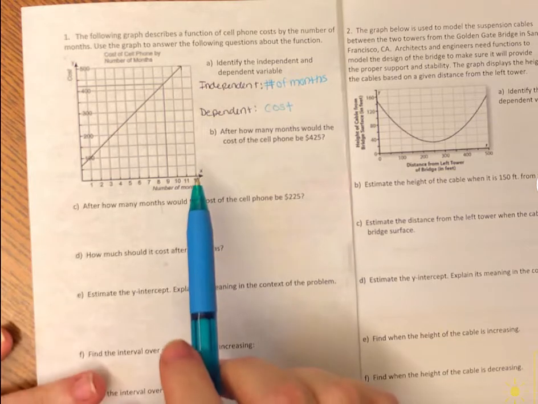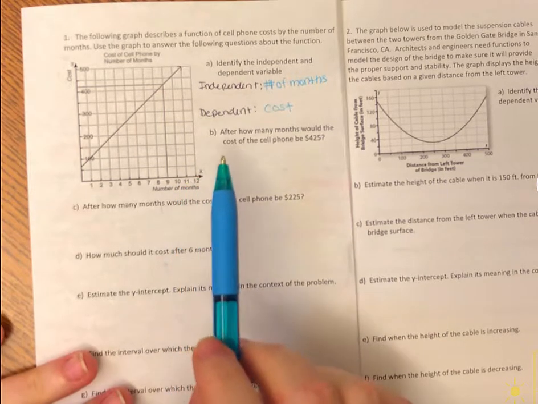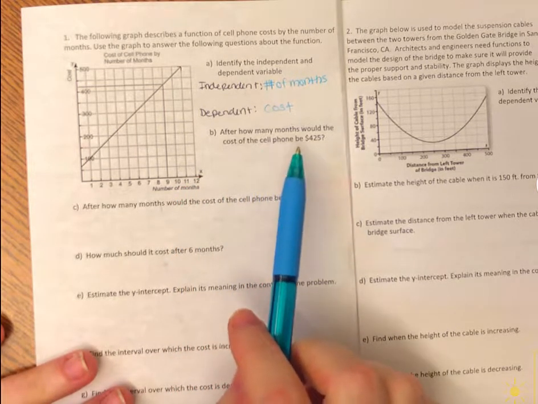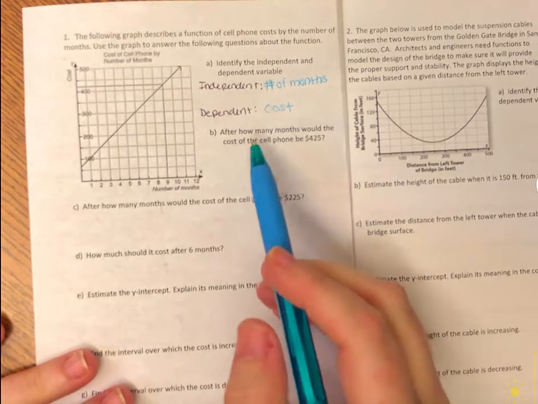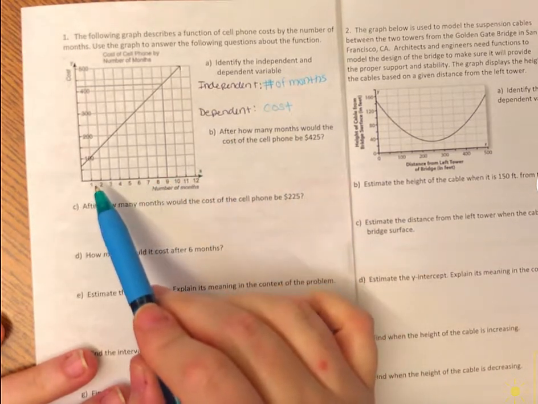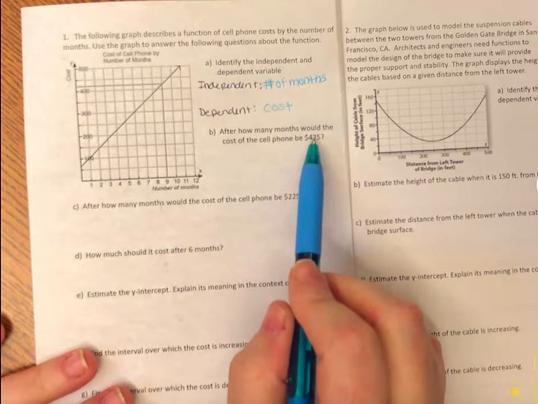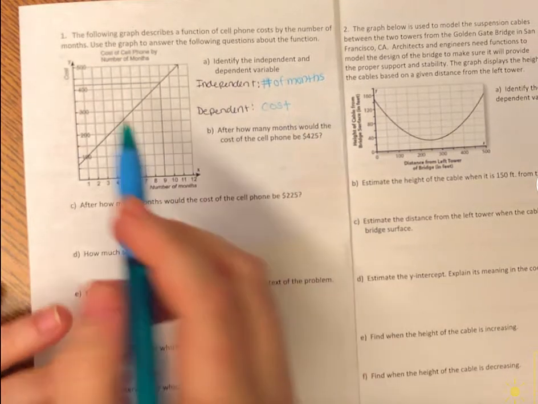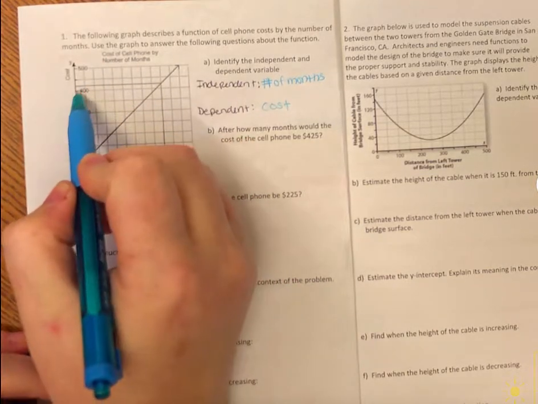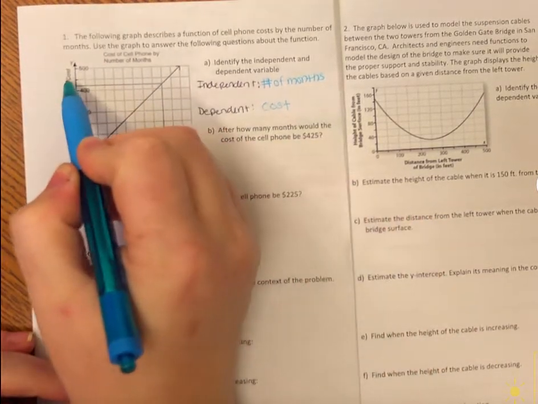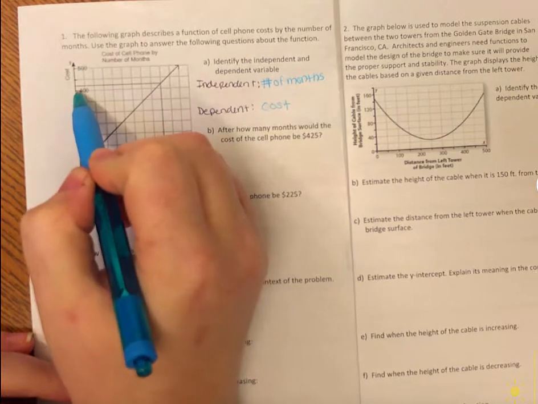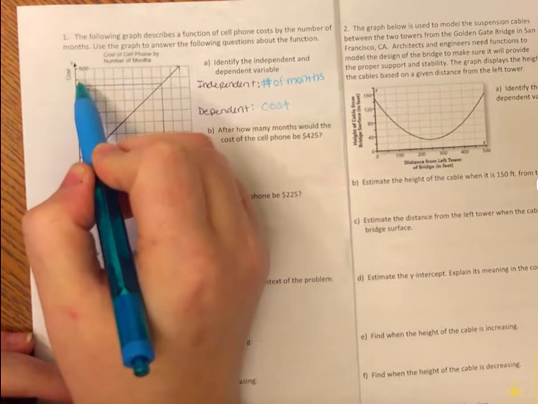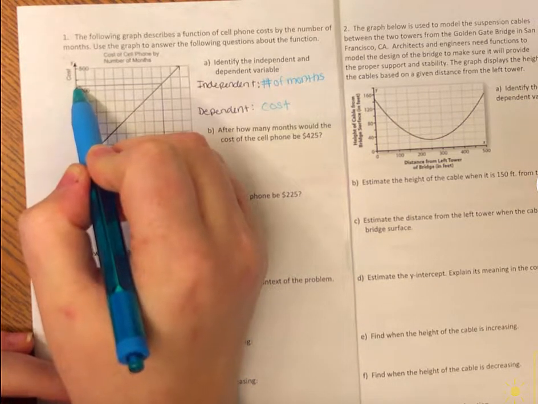So the next question says, after how many months would the cost of the cell phone be $425? So we're looking for how many months. We need to know how many months this is when the cost of the cell phone is $425. So if we're looking at $425 on the cost, it is on the y-axis. Here's 400, here's 450. So the line is already at 425.